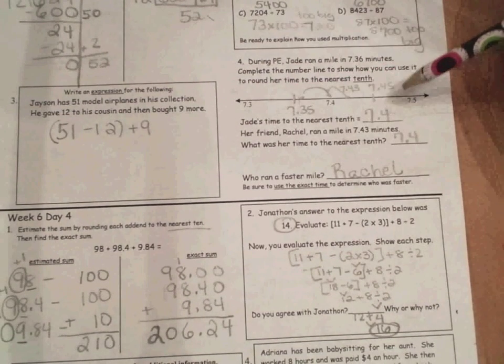All right, this is using a number line, which we have just begun. So parents, be a little patient if they don't really understand this fully because we just began this. During PE, Jade ran a mile and 7 and 36 hundredths minutes. Complete the number line to show how you can use it to round her time to the nearest tenth. So this one is broken up in tenths already and not hundredths. As we're going to continue discussing this week and a little bit of the beginning of next week, we can always zoom in more on a number line.